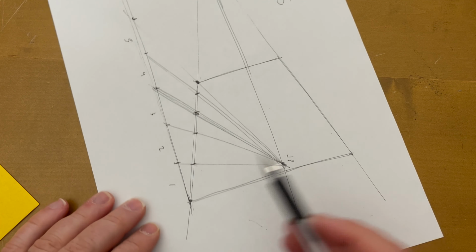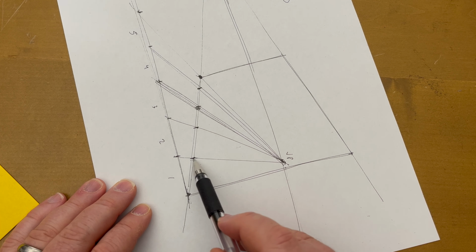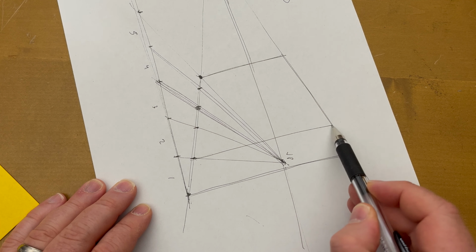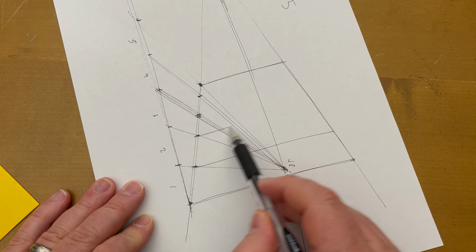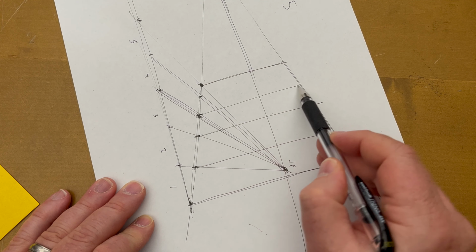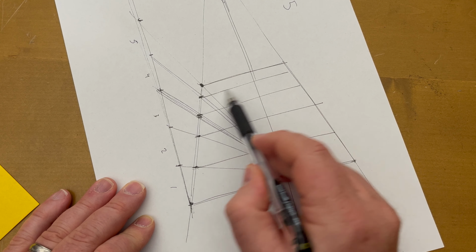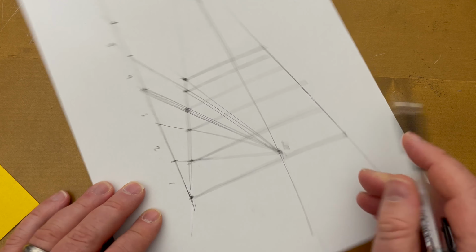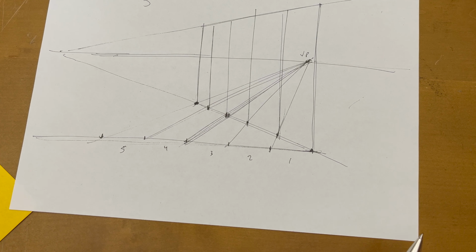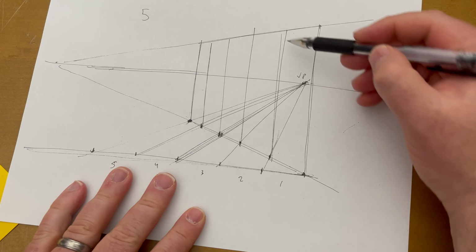But these methods are really fun for when you just want to sketch something out. You can always go back and get things a little more exact with a ruler.